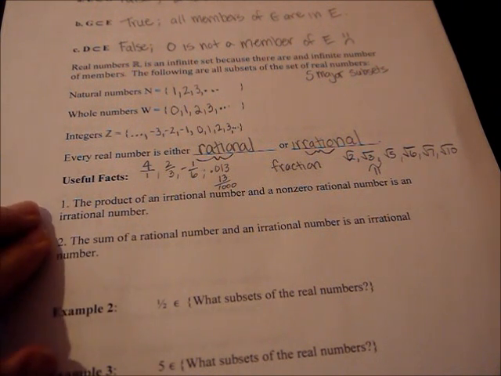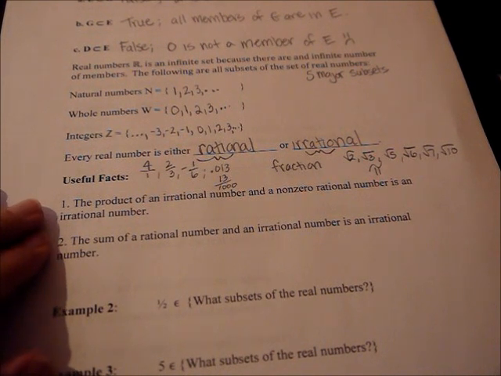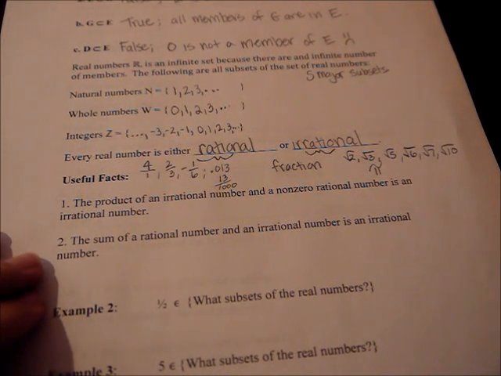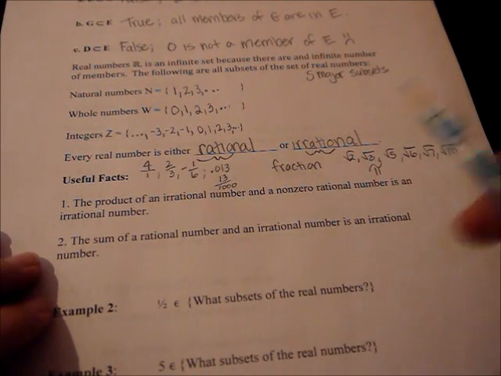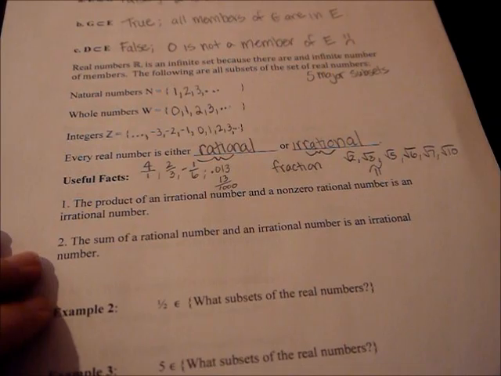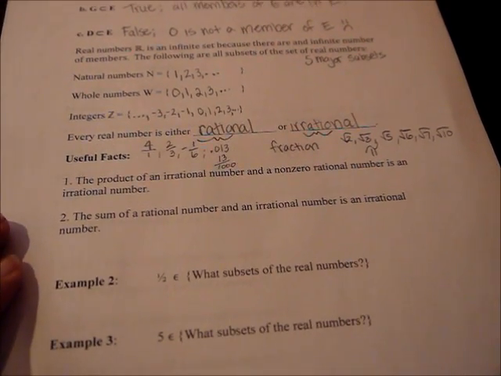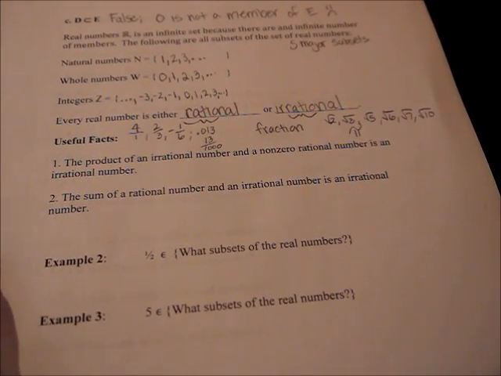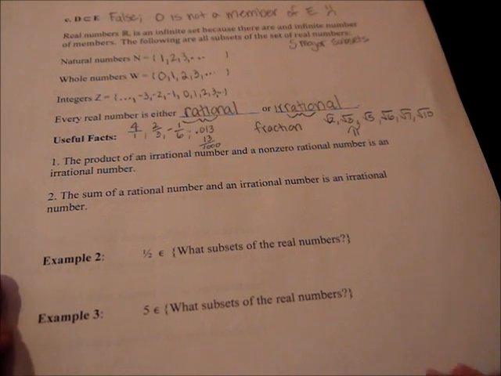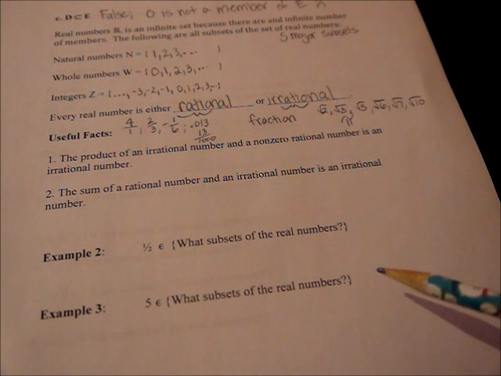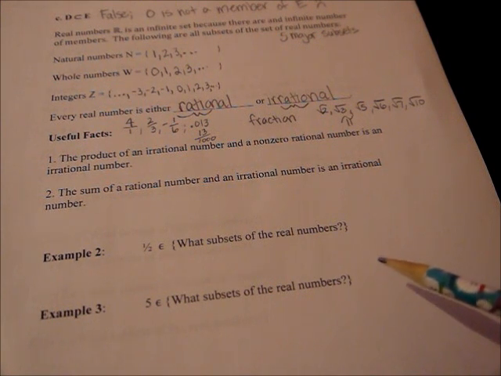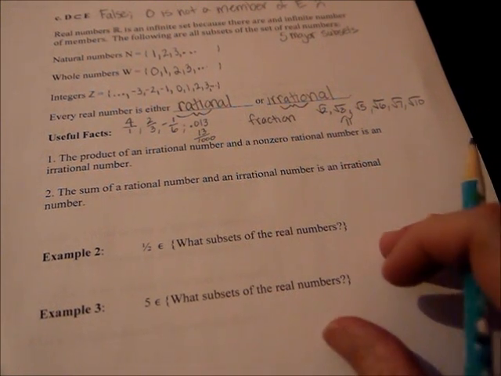I want you to look back at this when you do some of your homework problems, okay, if you get stuck. The other thing is when you add an irrational number to a rational number, you will still be irrational. Okay, so basically when you multiply or add with an irrational number, you will stay irrational. So I guess a rational person does not help an irrational person become rational. I guess we can think of it that way. Anyway, let's talk about some examples.